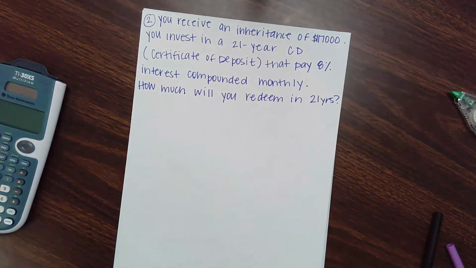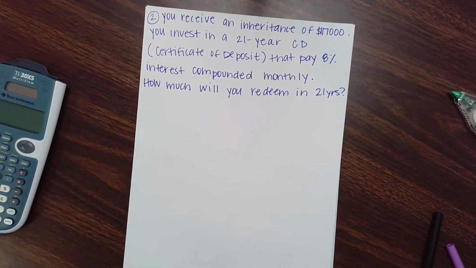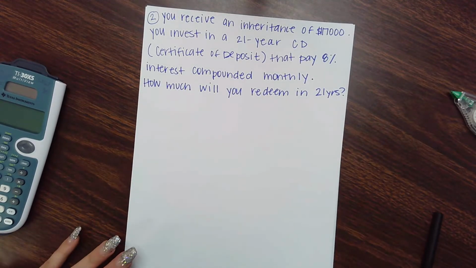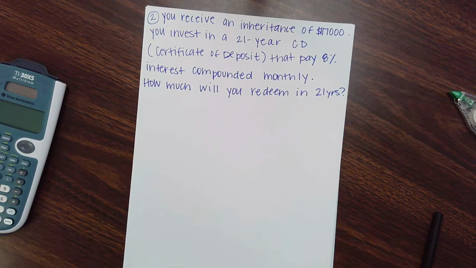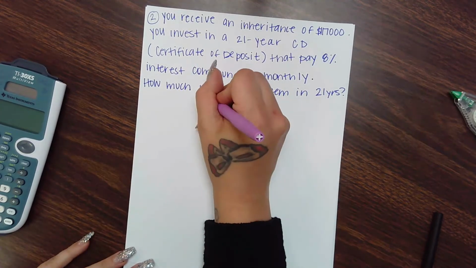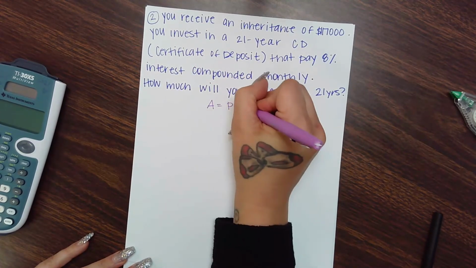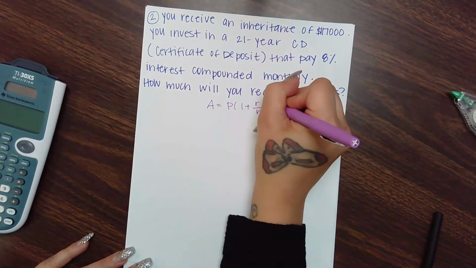I smushed it on the page. Keyword to me: compounded. And I know immediately that I'm doing the compound interest. I am going to write what that formula is, and then I'm going to read through my problem and find all the different variables. Because it says how much will you redeem in 21 years, 21 years is in the future, right? So that lets me know that it's A equals. Okay, so I have A equals P open 1 plus R over N close, all raised to the NT power.